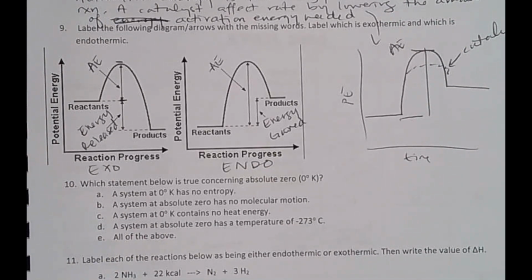Okay, we learned some stuff about the 3 laws. The first law was you can't create or destroy energy. The second law was that any spontaneous reaction is going to increase the disorder of a system. And the last one is that absolute zero is when everything stops moving. So how does that go along with these 3 things that are on the bottom?